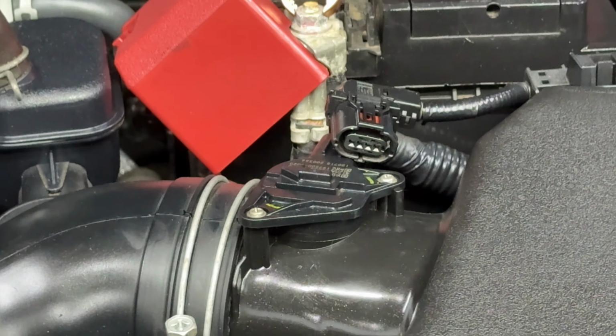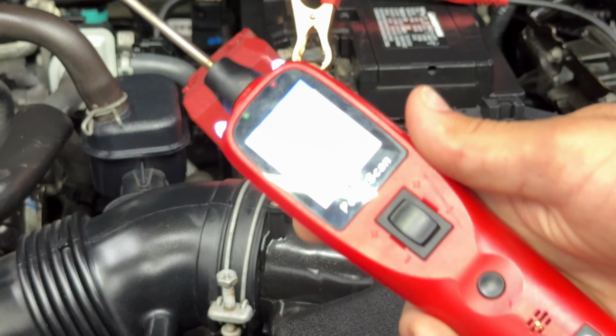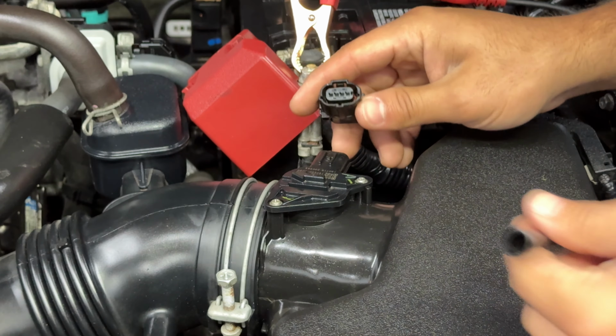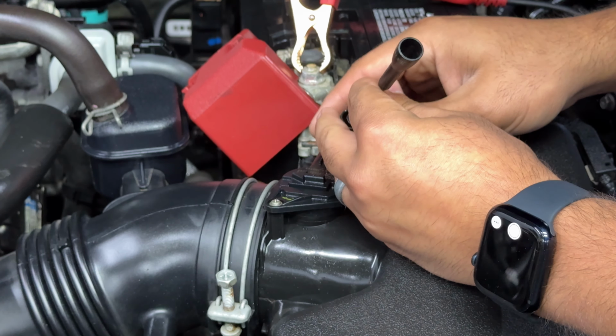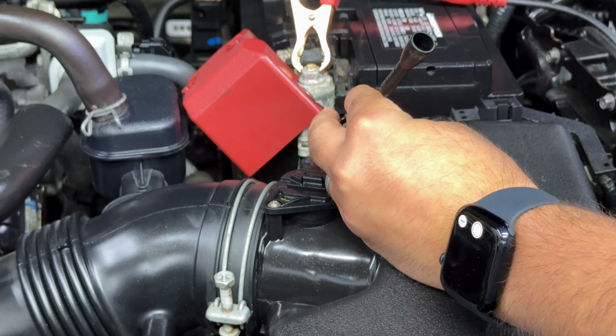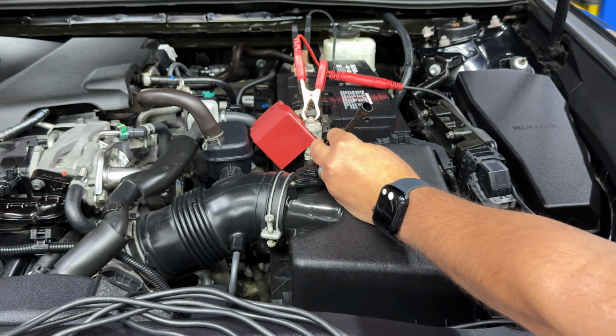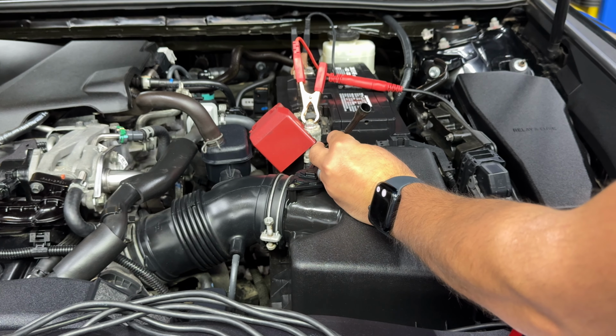Let me see if I can zoom out a little bit so you guys could see what I'm doing. I have my probe over here and I'm gonna check for signal. We should be getting, I think 3 of them are a little bit under 5, so like 4.5. Let me zoom out a little bit more so you guys could see it more clearly.